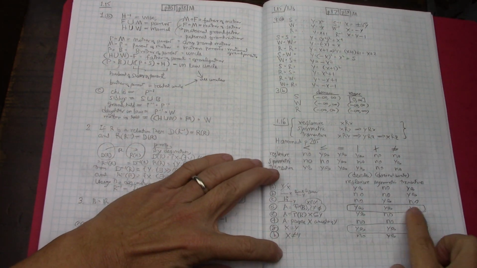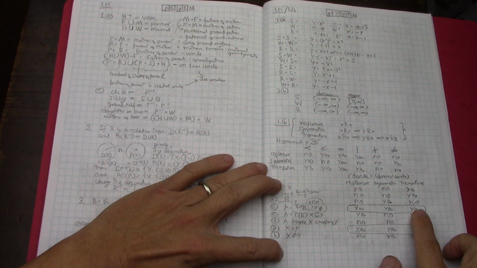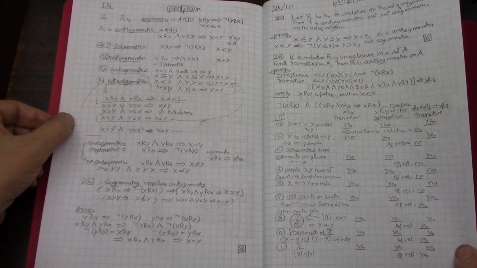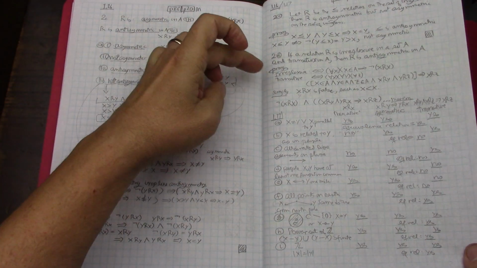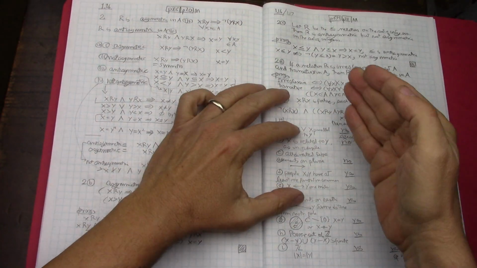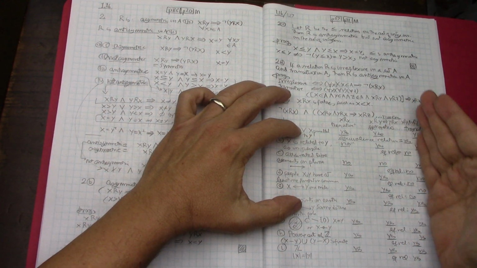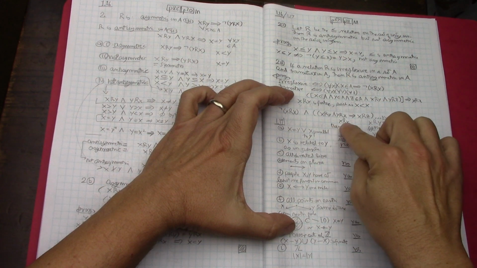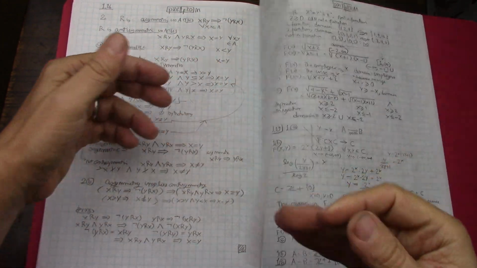Finding out what is an equivalence relation. It's got to have all three. Working through examples of what's transitive, what's symmetric, and what's reflexive. Actually, this shouldn't say transitive, it should say reflexive.